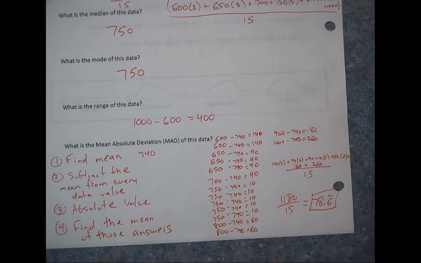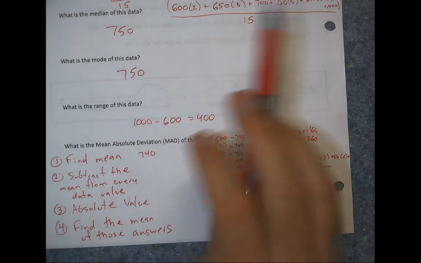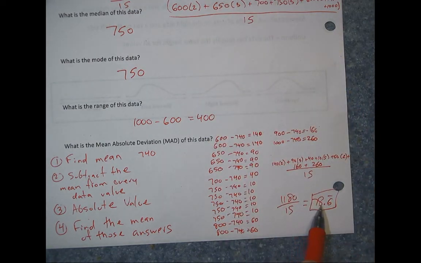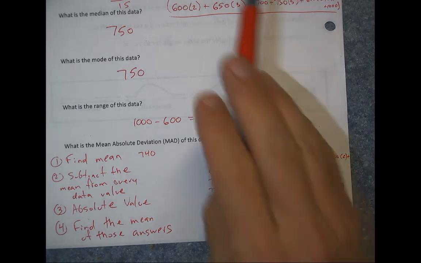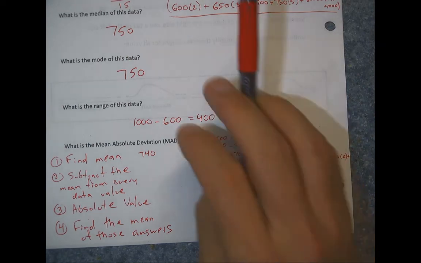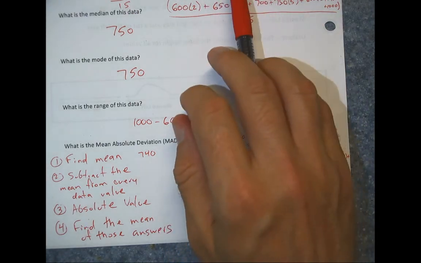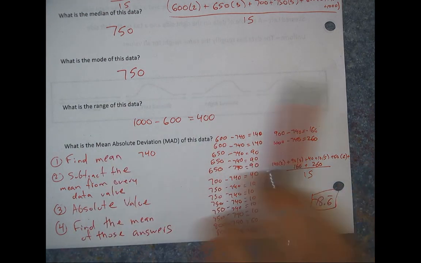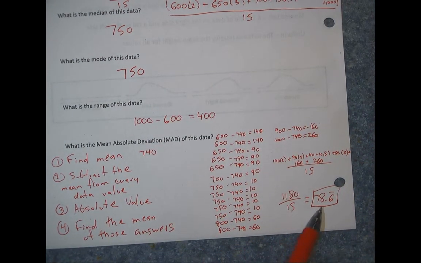And you might say, well, why did I have to go through all that? So again, what this number tells you is on average, every single piece of data is off from the average by 78.6. So that's kind of far. The closer you get to 0, that means the closer all the data is from the middle. It's more clustered. If it's more spread out, this number gets bigger and bigger and bigger. So you could have two sets of data with the same average, but one set of data, it's all clustered together, and one set of data is more spread out, but the average is the same. So the mean absolute deviation gives you an idea of how spread out that data is.